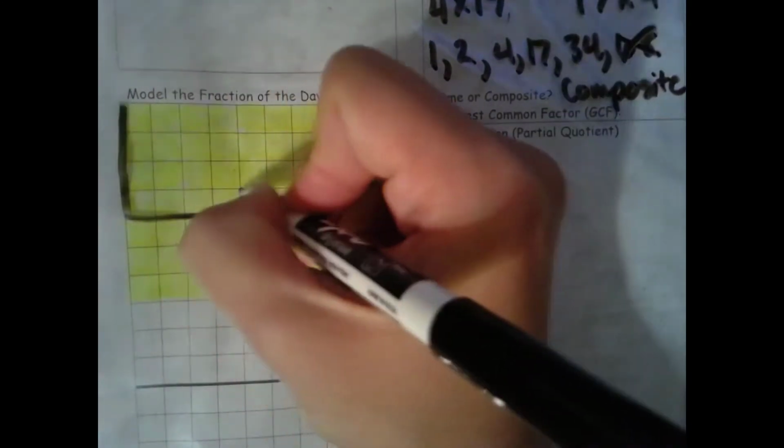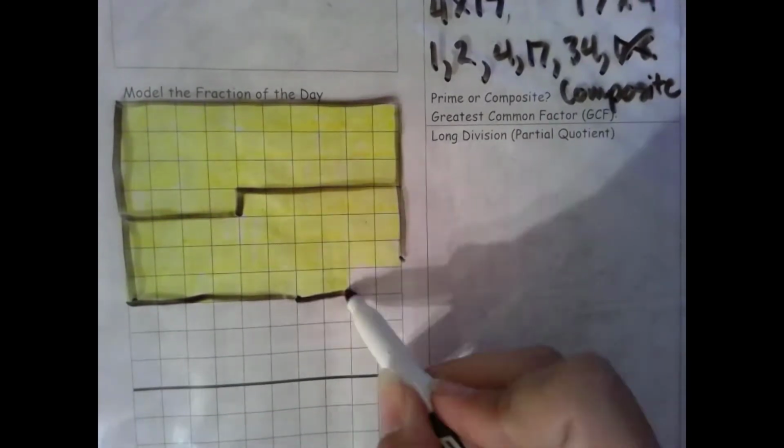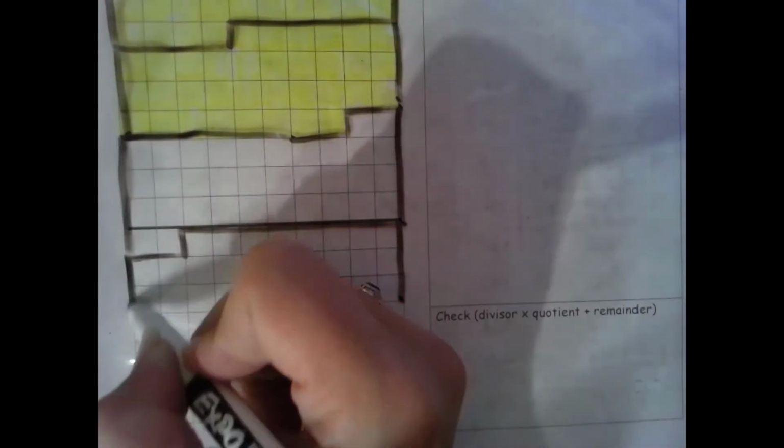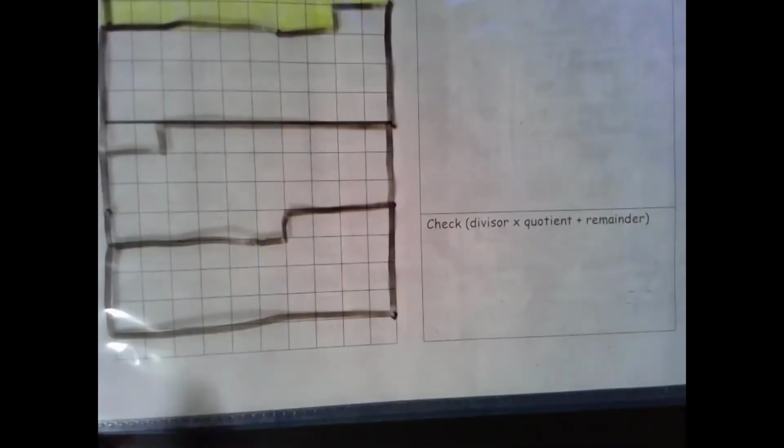Let's try 34. So 30 and 4. 26 and 8. 32 and 2. 28 plus 6. And 4 plus 30. I have 10 left over, so 34 didn't work.